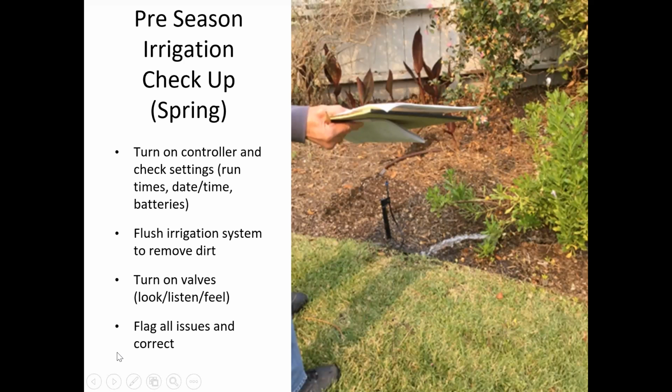Great. So now that we've gone over different components in your irrigation system that you might be encountering or may decide would be good to install, let's talk about what you should be focusing on right now before spring to prep your irrigation system.